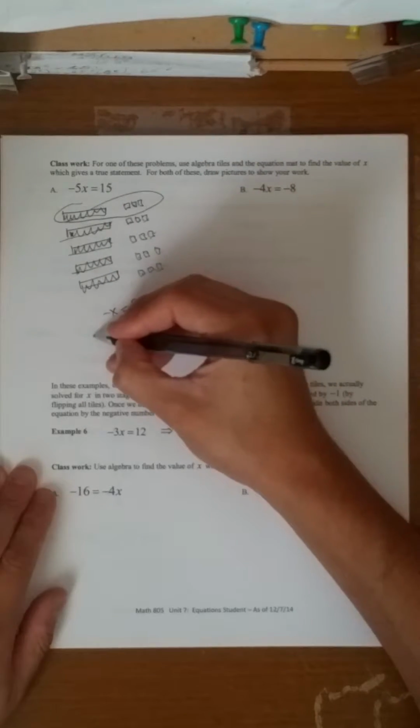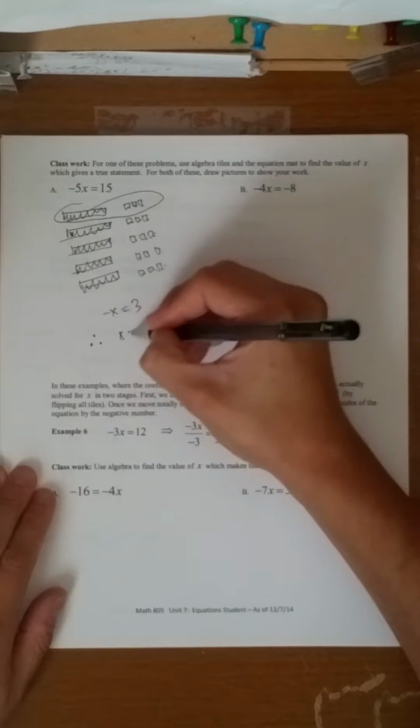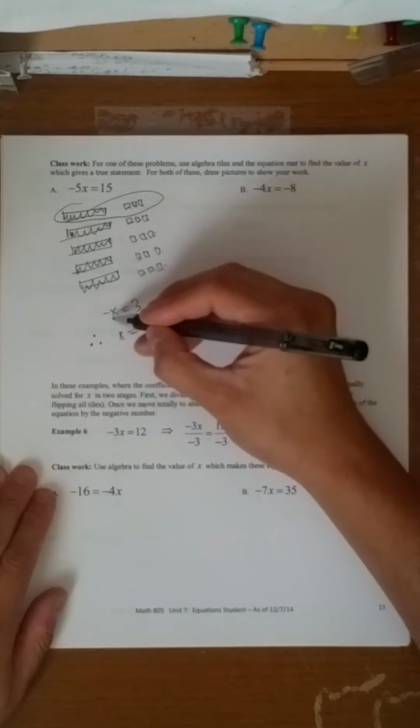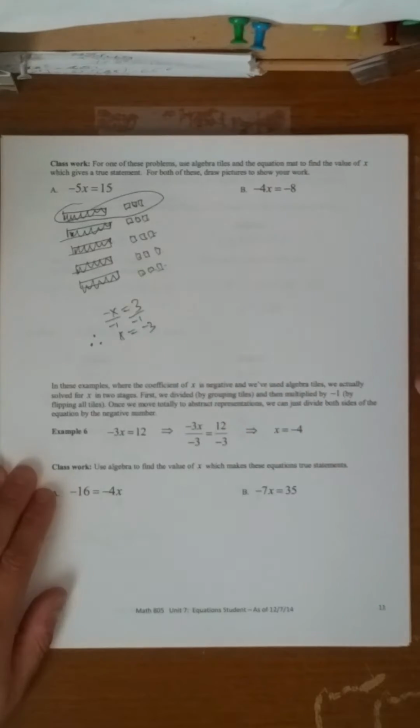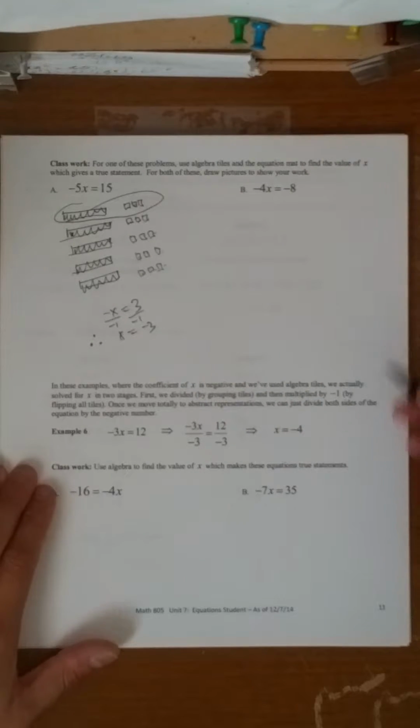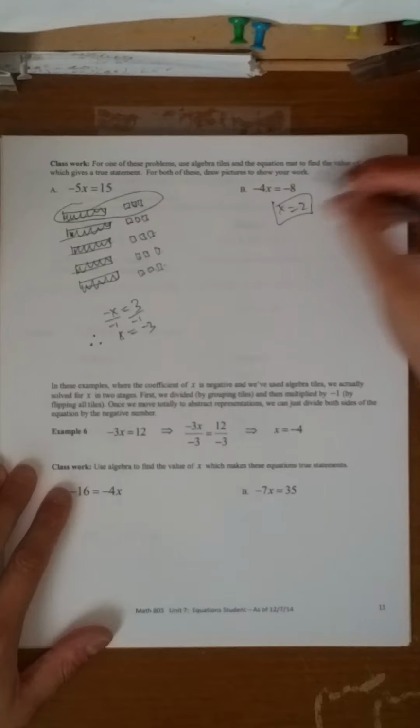So therefore, x is negative 3. Okay? We can just divide by negative 1. It gives me that one. Okay? The same thing goes over here for b. You should get x is 2. Okay?